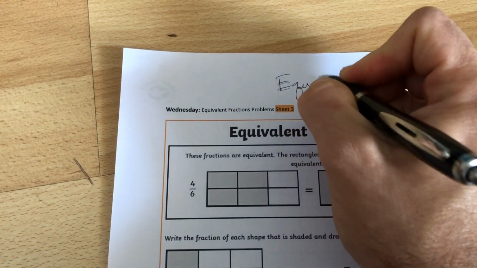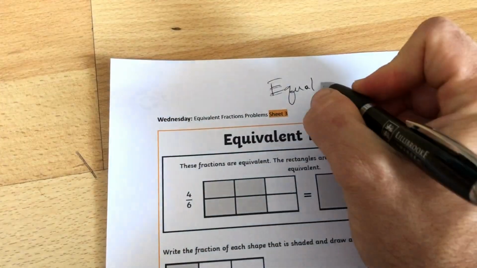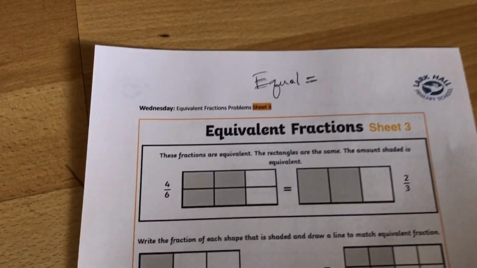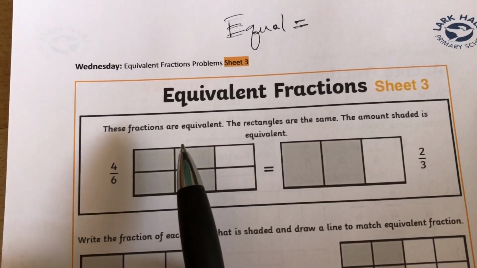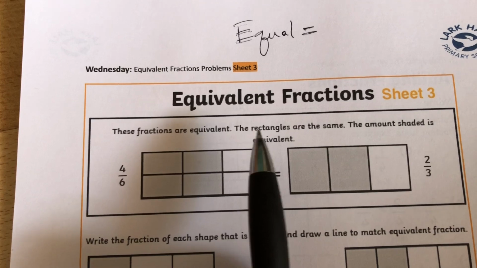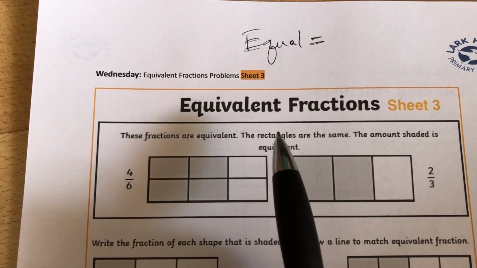And we know that equal is 2 things that are the same thing. We can represent it with that, like that. Okay, so the example it gives, it says these fractions are equivalent. The rectangles are the same. The amount shaded is equivalent.